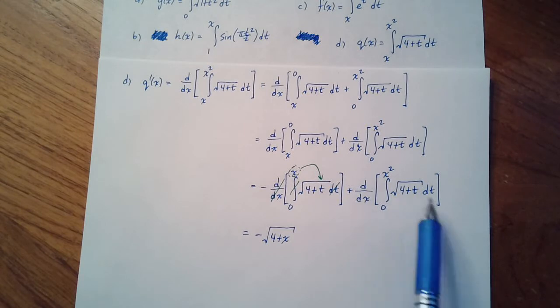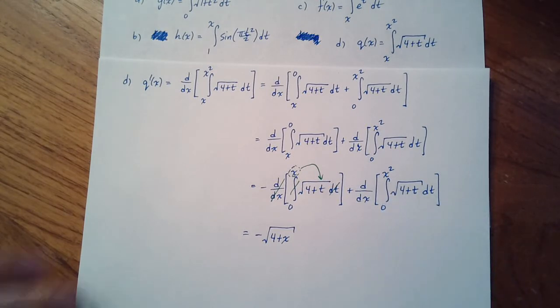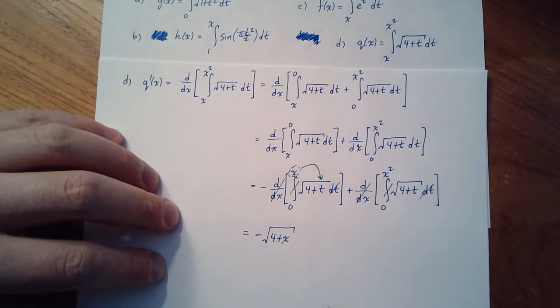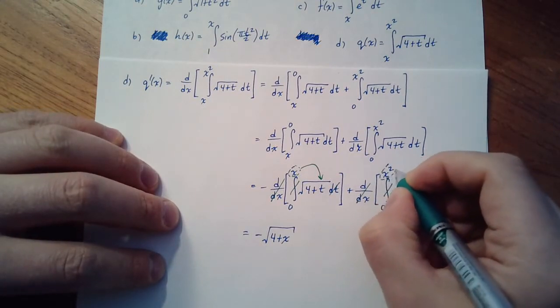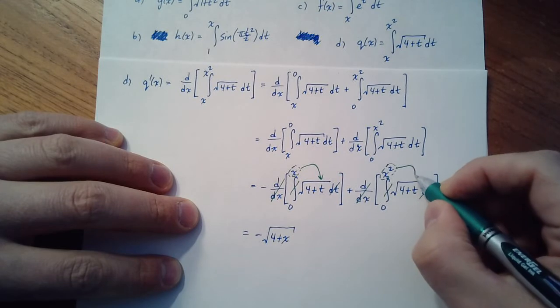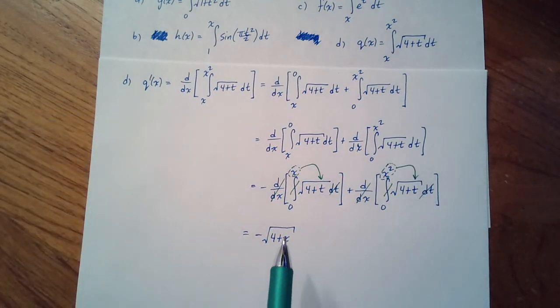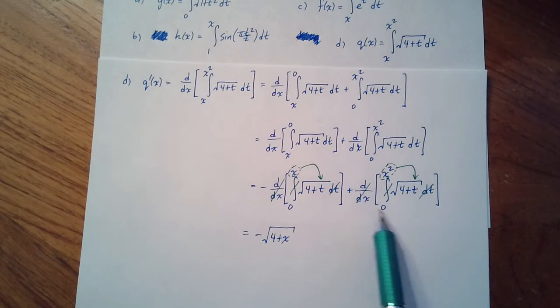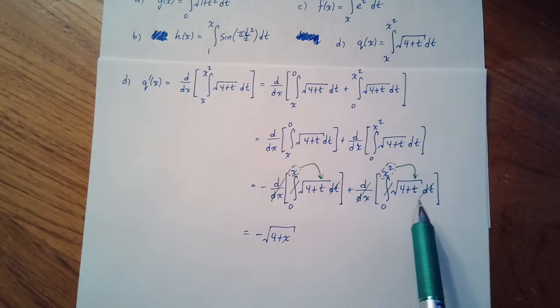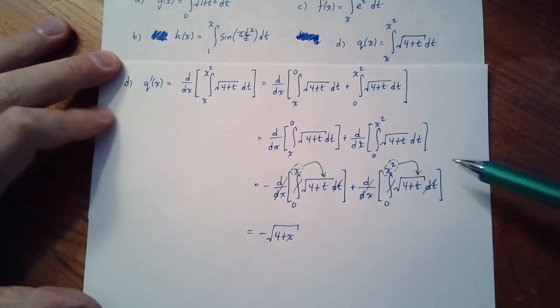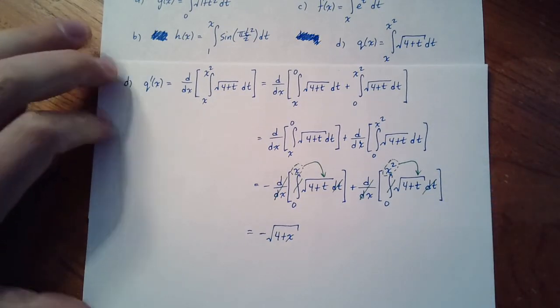Now for the second one, what are we going to do with this x squared? Well, we're going to start off by doing the same thing. The derivative is going to cancel with the definite integral, and then the x squared is going to fall in place for the t. However, we have to apply the chain rule because this x squared is actually an inside function. So to differentiate the outside function, leaving the inside alone, which is the first factor of the chain rule formula, we're going to use the fundamental theorem of calculus.